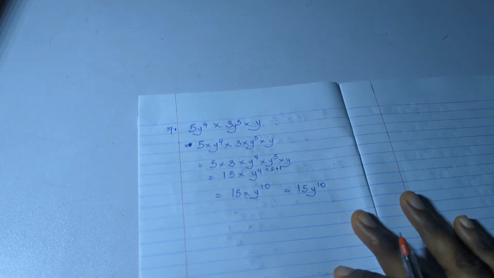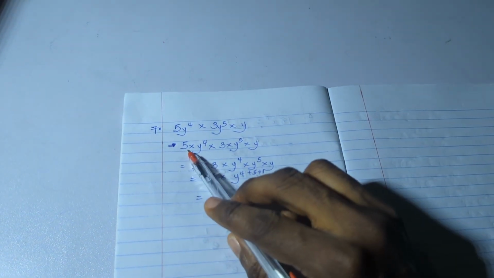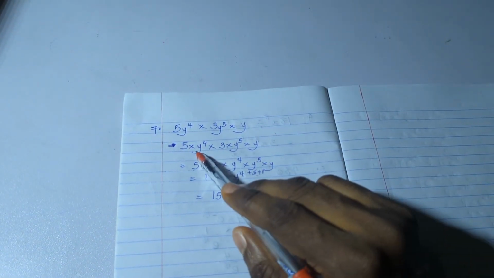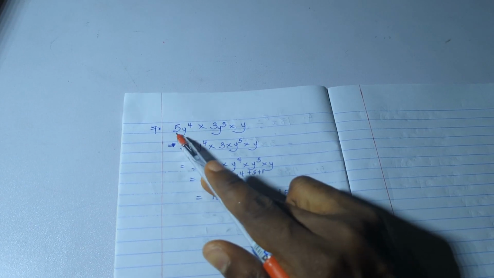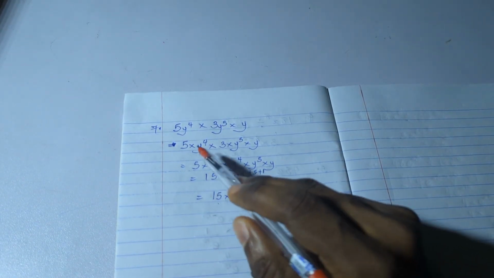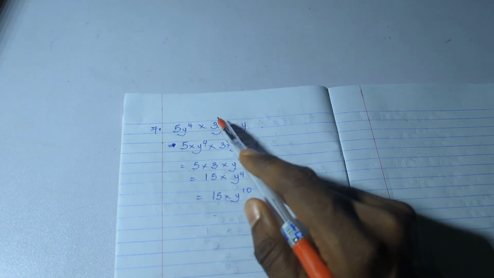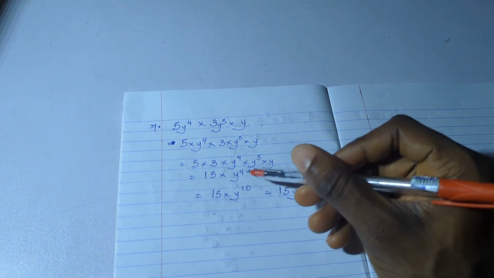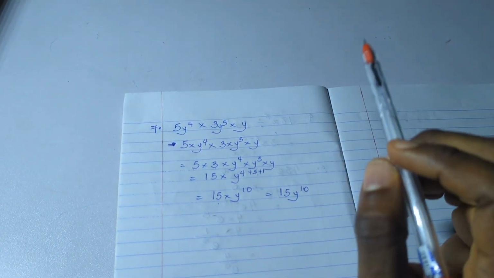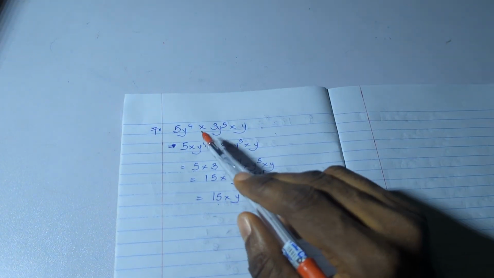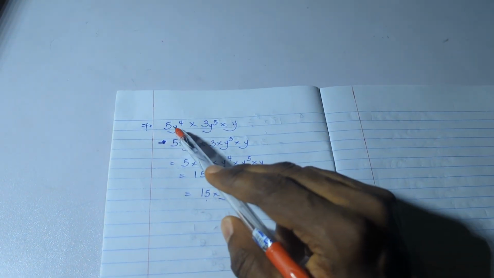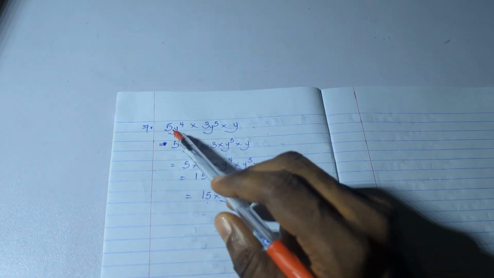But you see, we really did not need to split it like this, like we did here. You could just easily have said 5 times 3 gives you 15, and y raised to the power of 4 plus 5 plus 1 gives you 10. So basically, you could have just done it from there. But I needed you to see how the multiplication came to be.